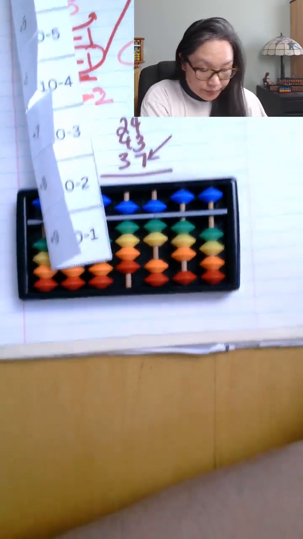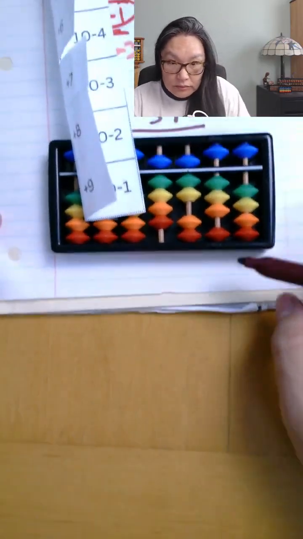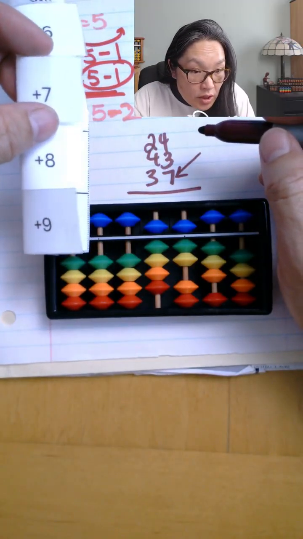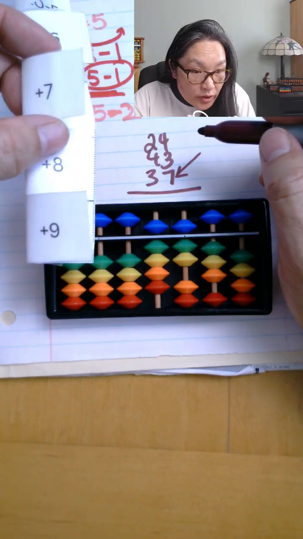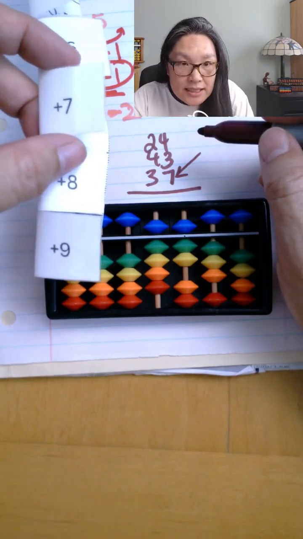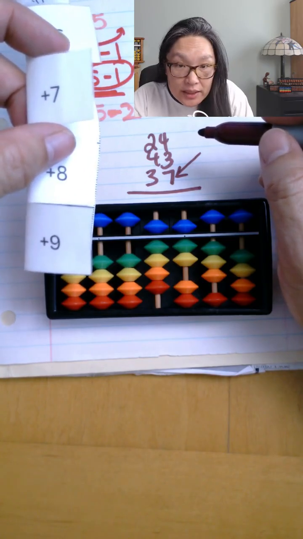So what do I do? I need to plus the 7. I'm going to go slow. So it's like counting up when you're giving change, sort of. Yes, exactly. It's like giving change. And that's exactly what it is.